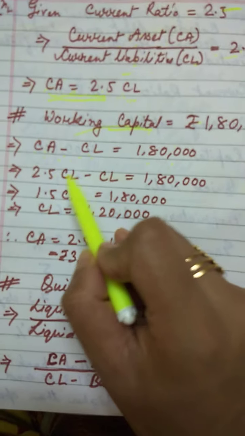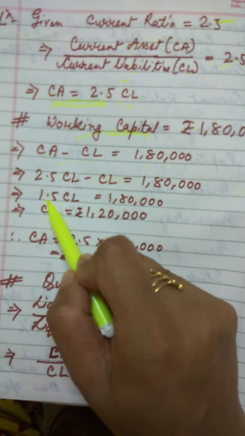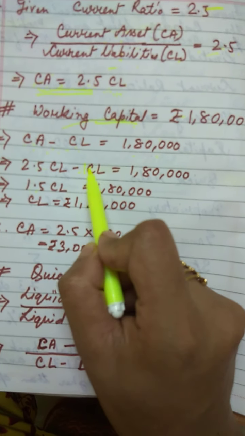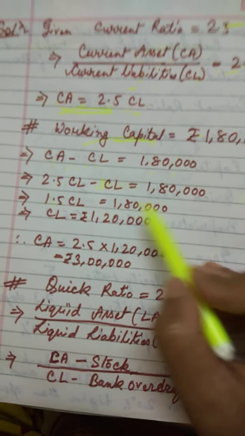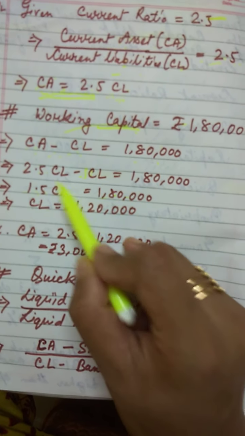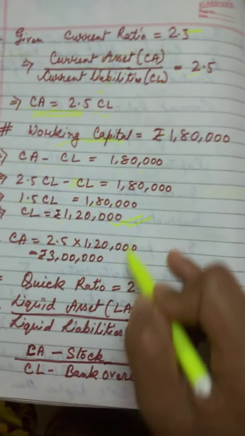Now we will solve for CL just by using the equations. So 2.5 minus 1, it gives you 1.5 CL equals to 1,80,000. That gives you current liabilities equals to 1,80,000 divided by 1.5, you get 1,20,000. So we have got current liabilities.